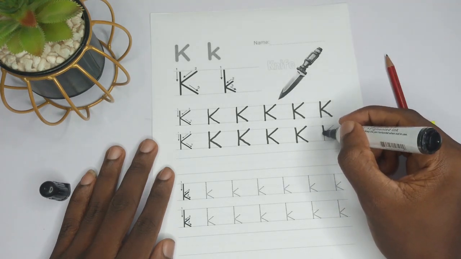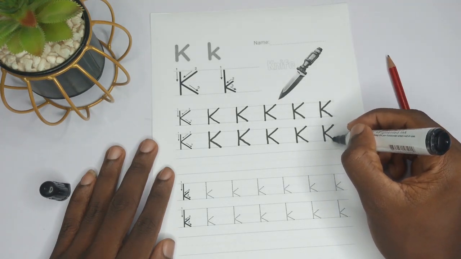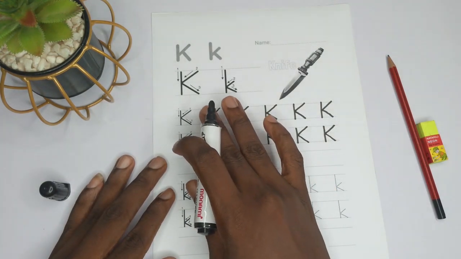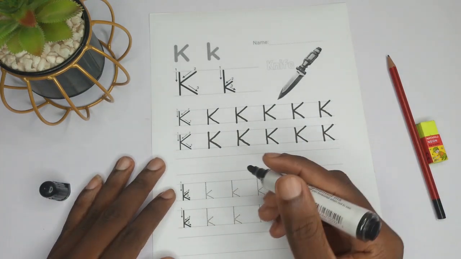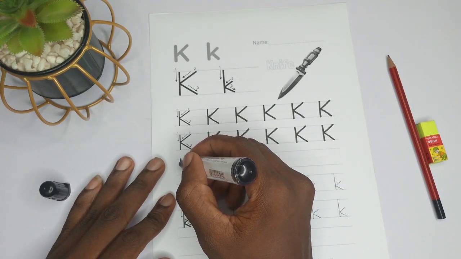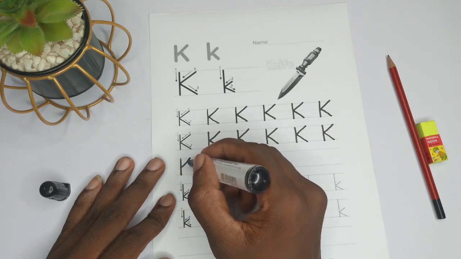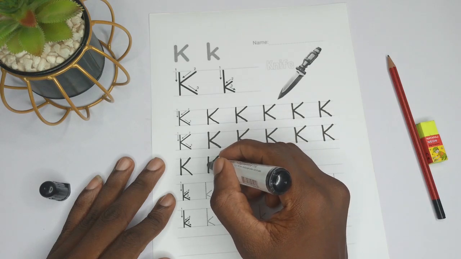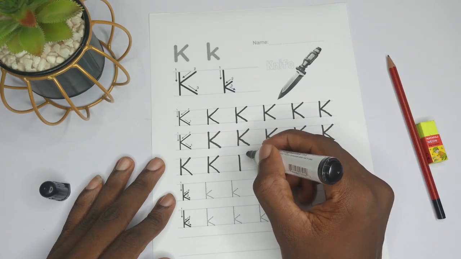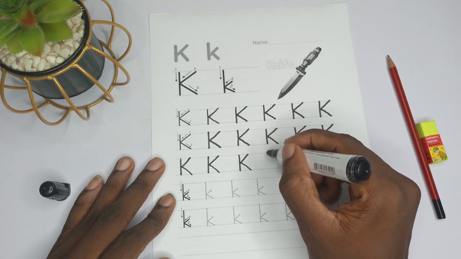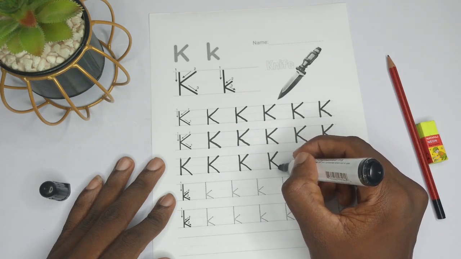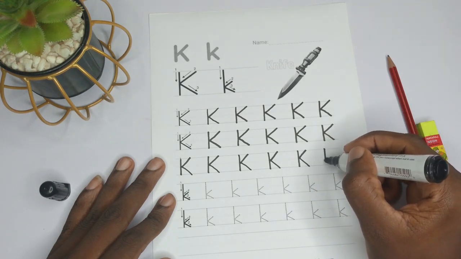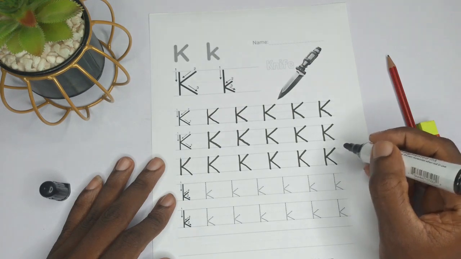Very good, you are doing great. Now let's look at how we can write it ourselves without the use of the dotted guidelines. So between the first and then the last one over here, I draw a straight line, diagonal, diagonal. Very good. Straight line, diagonal, diagonal, and again and again.